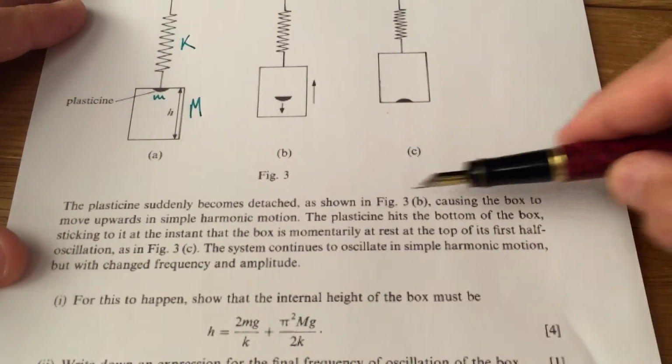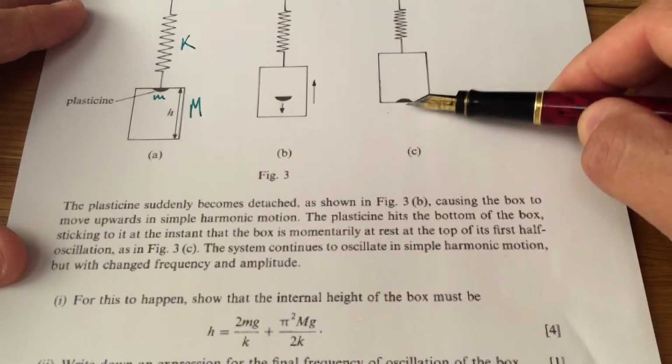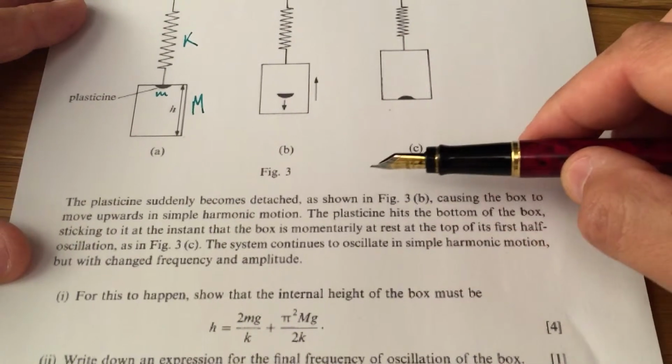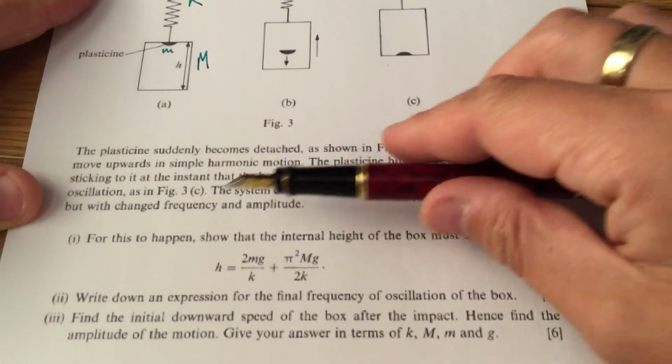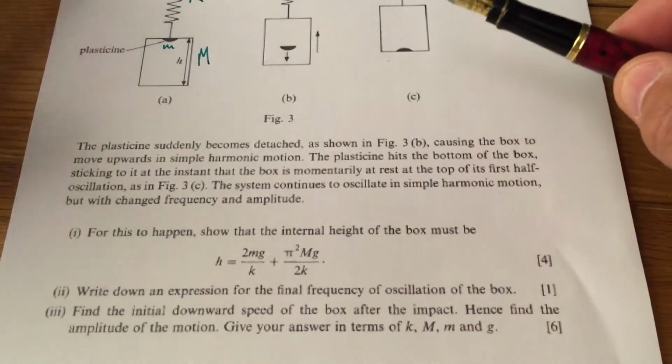And it's saying the system continues to oscillate, but then it has a different frequency, because of course there is a different mass as a joined mass. So, first question is, for this to happen, show that the internal height of the box must be as given.